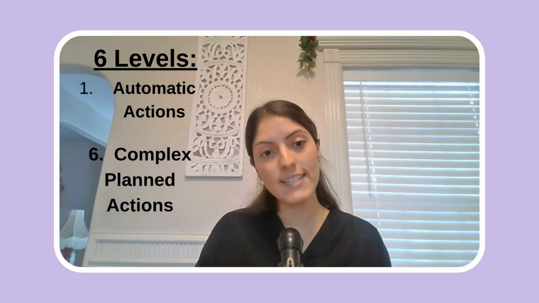To effectively address the needs of individuals with dementia, occupational therapists often rely on the ACDM, or Allen's Cognitive Disabilities Model. This model breaks down cognition into 6 levels, ranging from the most basic automatic actions to complex planned actions. The ACDM helps us determine a person's cognitive level and design interventions that meet them where they're at. For example, at lower levels, we may focus on basic self-care tasks like brushing our hair or getting dressed, while at higher levels, we can support more complex activities like preparing meals or managing medications.